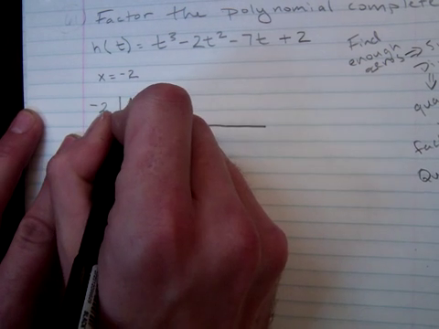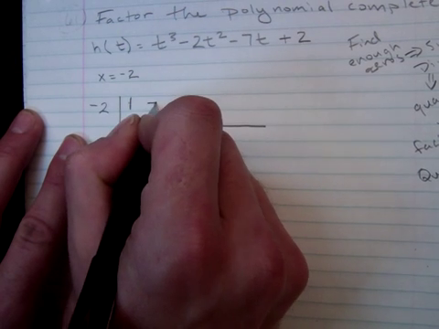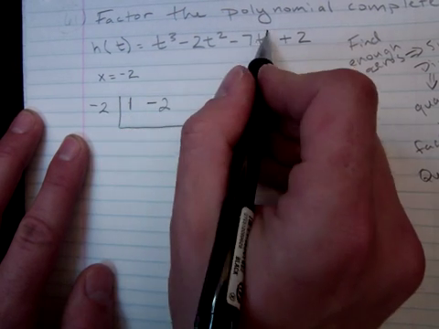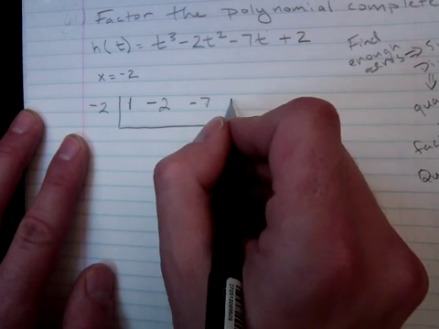So we have t cubed has a 1 for a coefficient, t squared has a 2 for a coefficient, the first power has a -7 for a coefficient, and then our constant is 2.